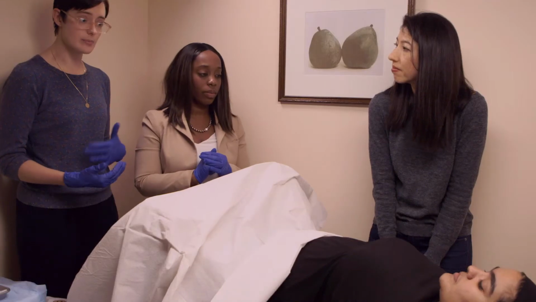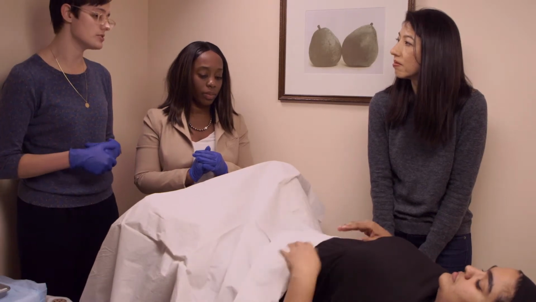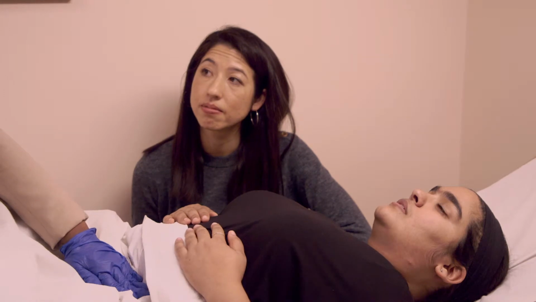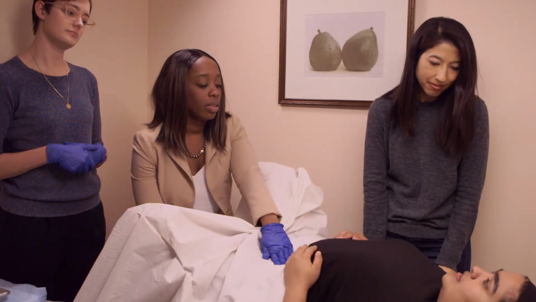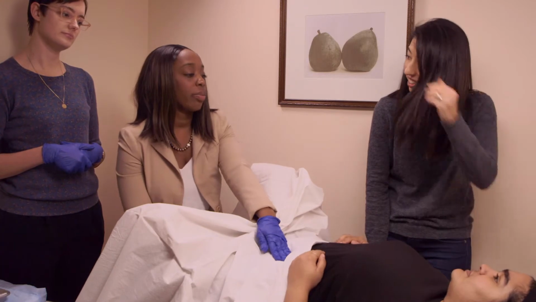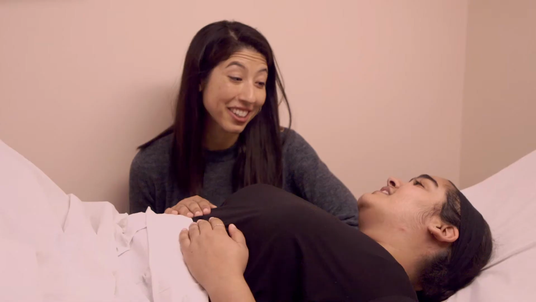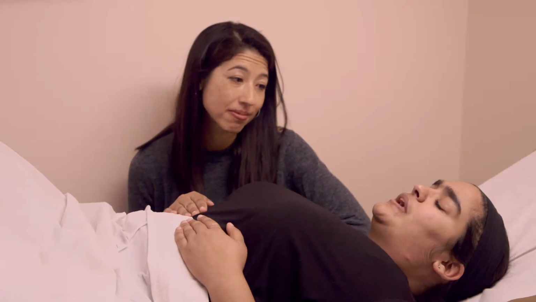So both Dr. Green and I are going to do an internal exam just to check the position of your uterus in preparation for the procedure. You're going to feel some cold gel in my hand and some pressure. How are you feeling? I feel okay. Okay, this feels like a small early pregnancy, so I don't anticipate any problems during the procedure. Oh, that's great. So I'm going to repeat the exam in preparation for the procedure. How are you doing so far? I'm okay. So you're going to feel my touch, some pressure.